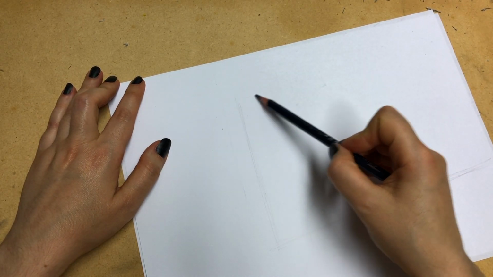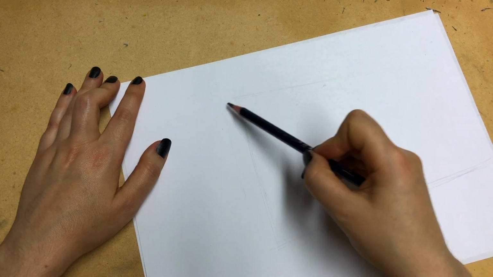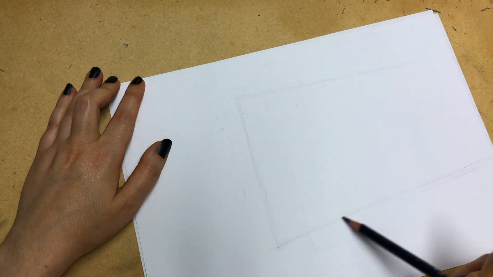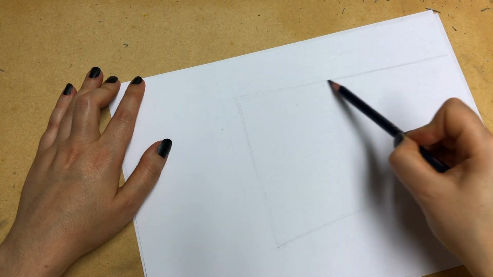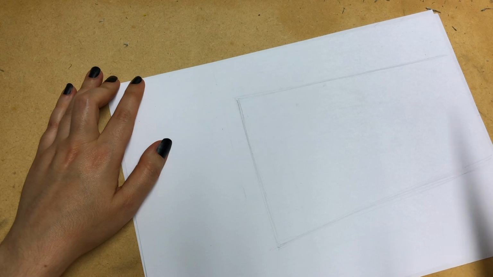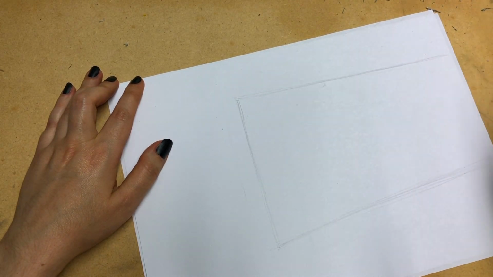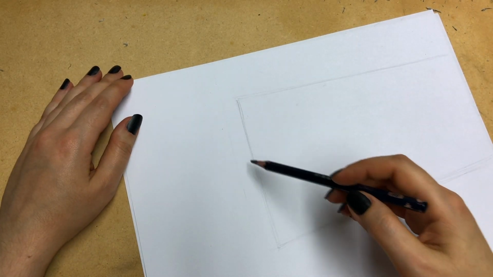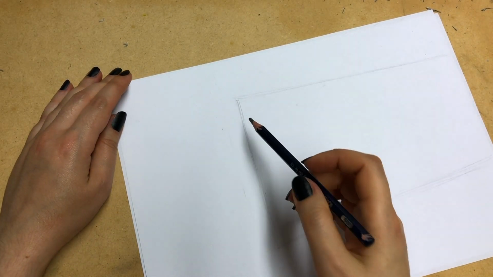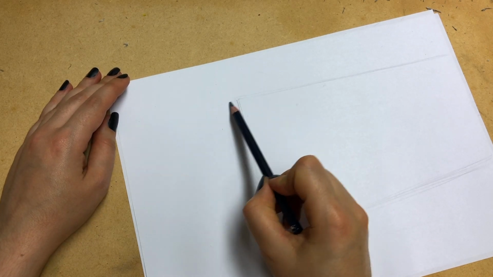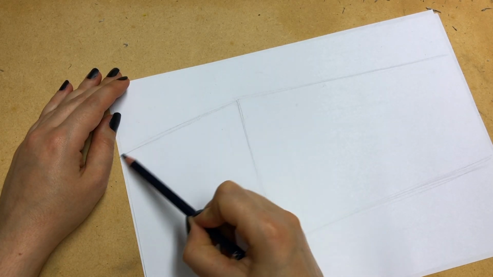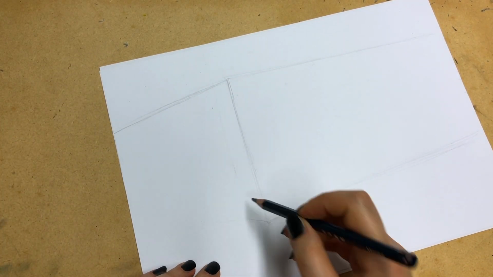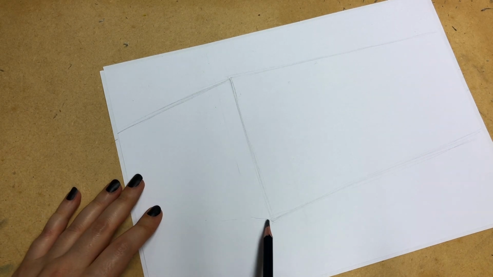So what I'm going to do is just put these lines through, and then I'm just going to go along these two lines. Okay, so just imagining that they're narrowing down that way, and they'd be meeting somewhere really far away off the picture plane. And the other side, where lines would meet at another vanishing point, again, somewhere off the picture plane.